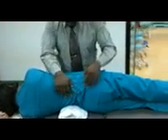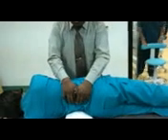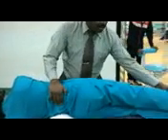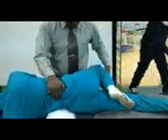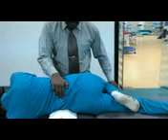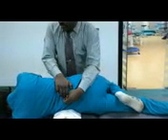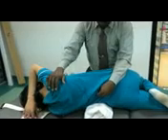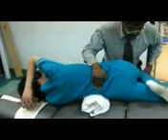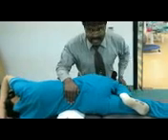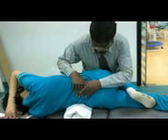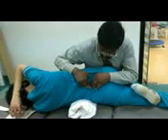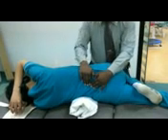Now if I want to provide traction between L2 and L3, then palpate L2, L3, bend the leg. Keep the hand on one side rotation, and if I put my chest at the ASIS and lean onto the patient, that is going to provide a more amount of traction to the lumbar spine.